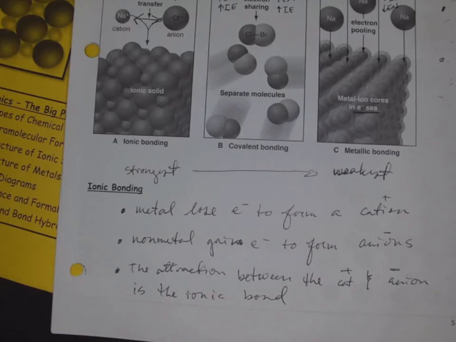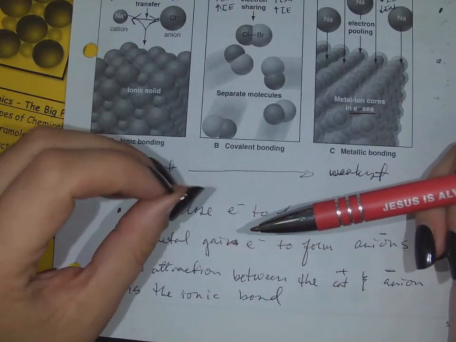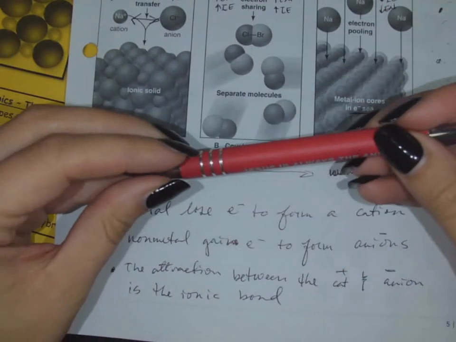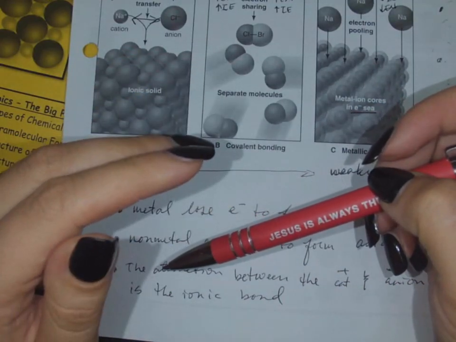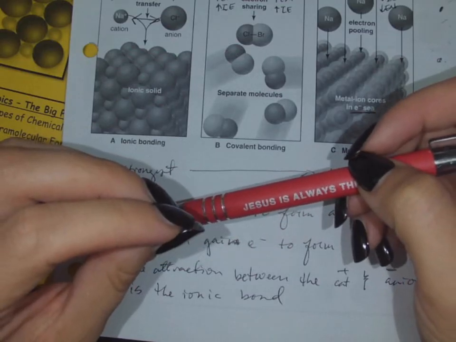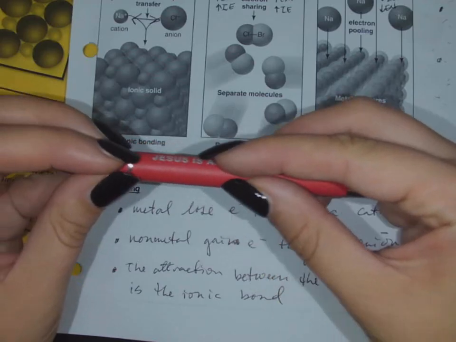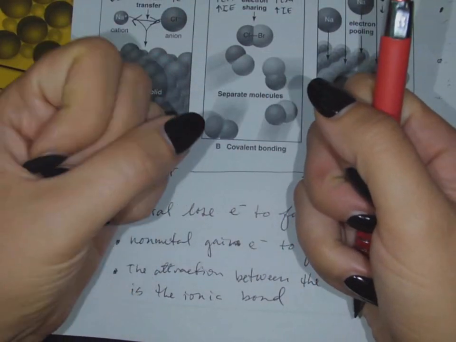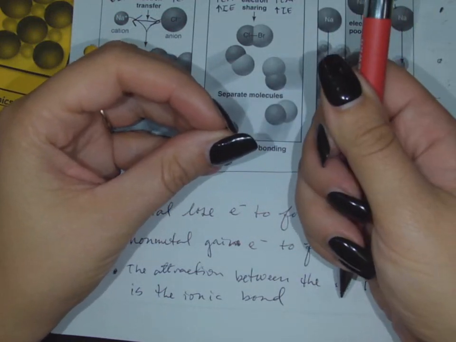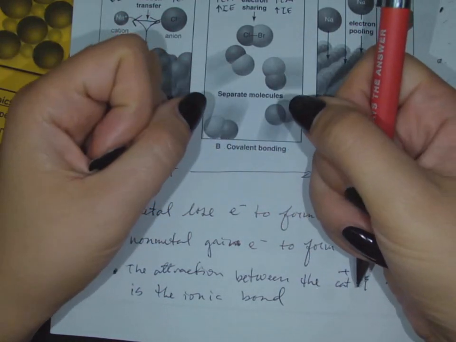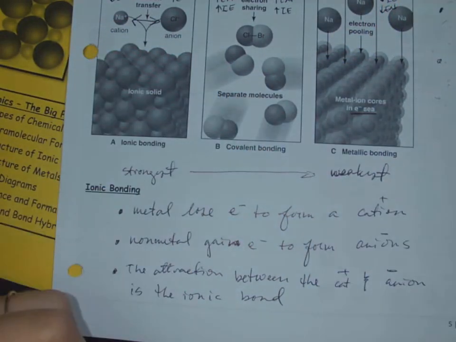So if we're going back to this idea here, let's say that this is my metal atom, this is my non-metal, okay? And they go for this tug of war. Well, guess what? This one has low ionization energy, low electronegativity. This one has high ionization energy, high electronegativity. So the non-metal wins the tug of war. So now this guy becomes positive because it lost a negative electron. This one becomes negative because it gained a negative electron. And now this positive thing and this negative thing have an attraction between them. And that's what the ionic bond is.